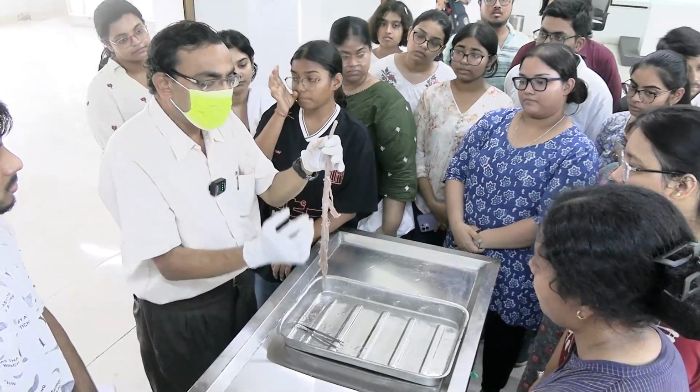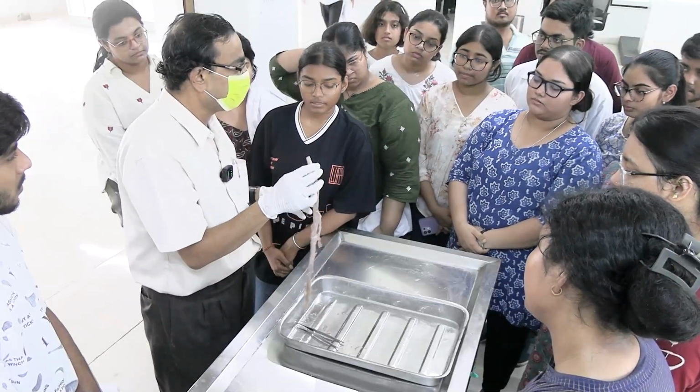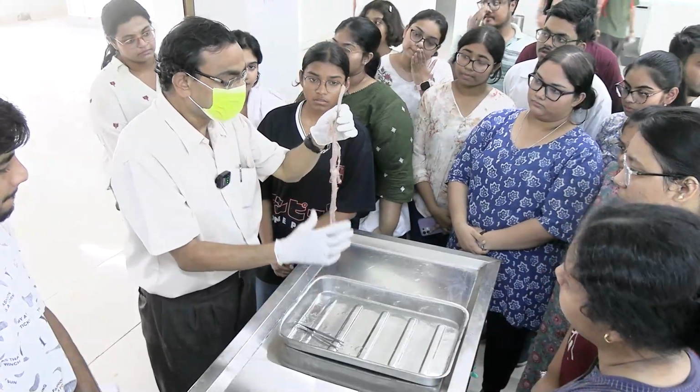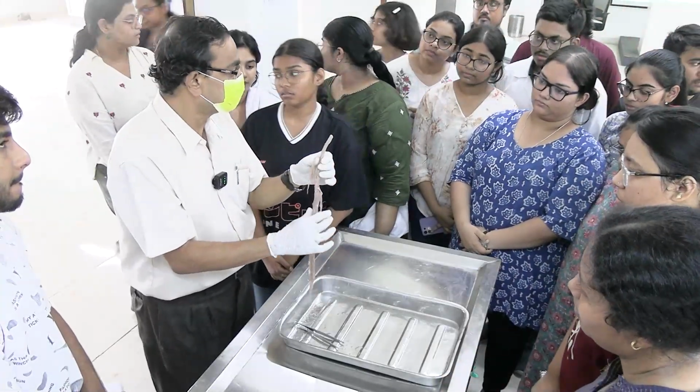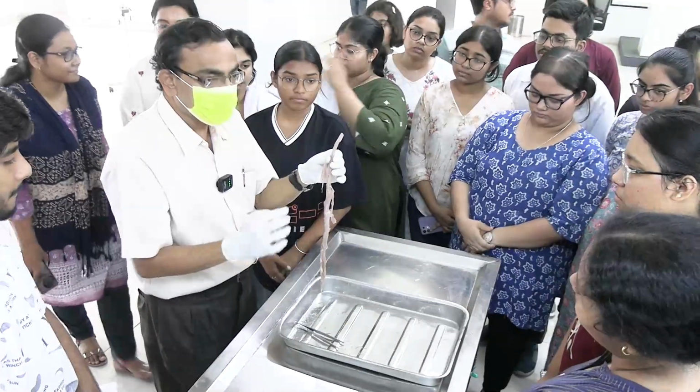Ultimately this gives support to the spinal cord. What are the supports of the spinal cord? First is the bony canal, the vertebral canal. Second is the ligamentum denticulatum.